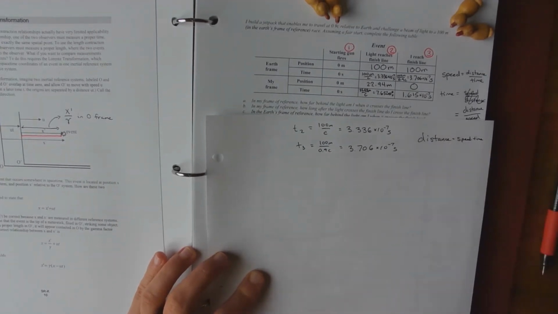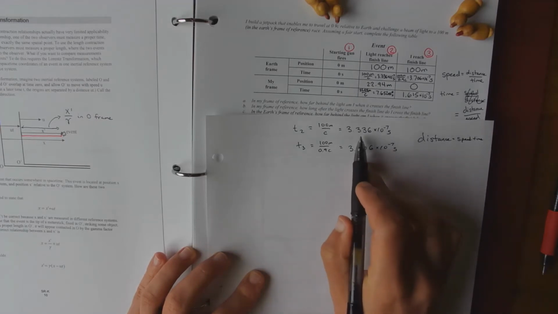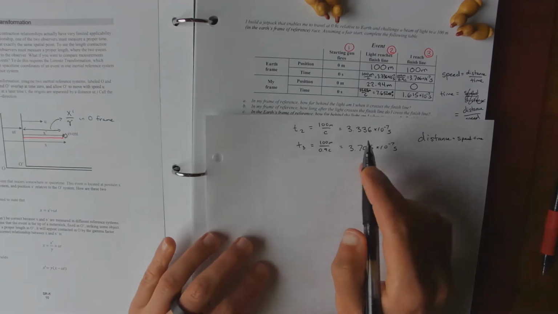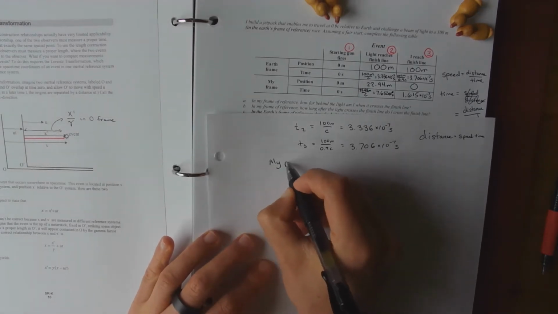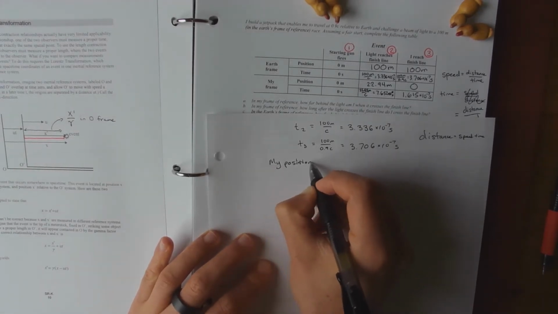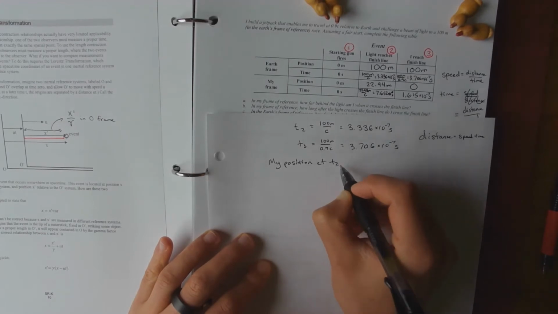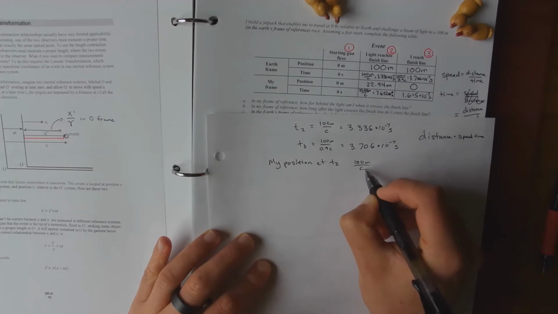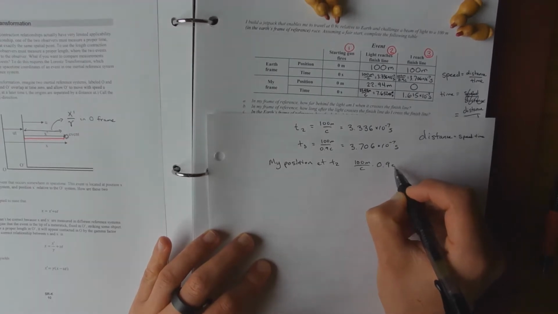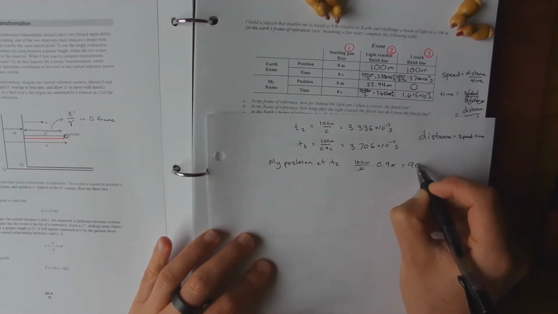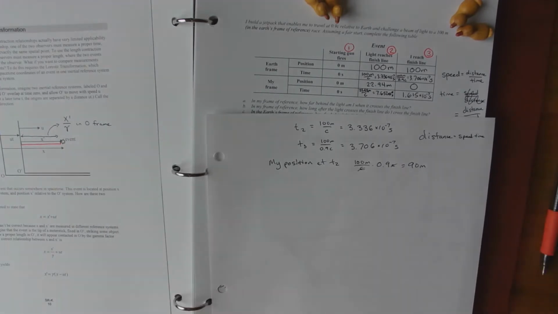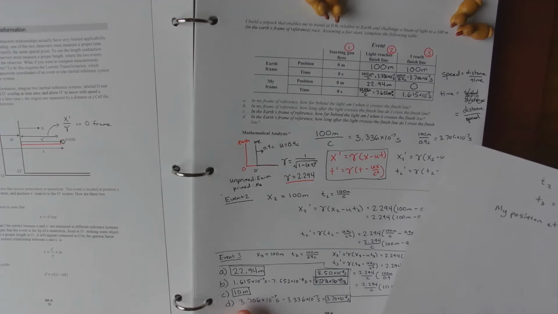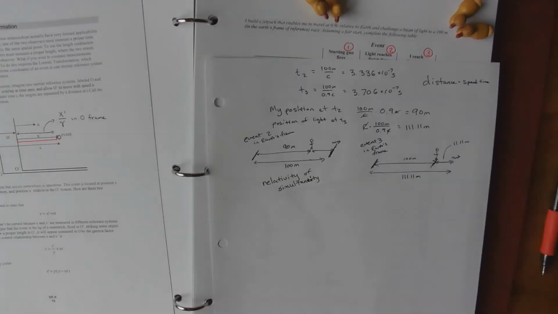My speed is 0.9 c, and so my position in Earth's reference frame when light finishes, at T2, would be T2, which is 100 meters divided by c, times my speed, which is 0.9 c, which is 90 meters, which I had to figure out when I did the problem originally, because that gave me the 10 meters here, so I'm 10 meters.